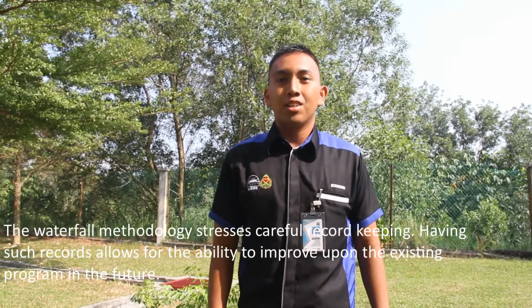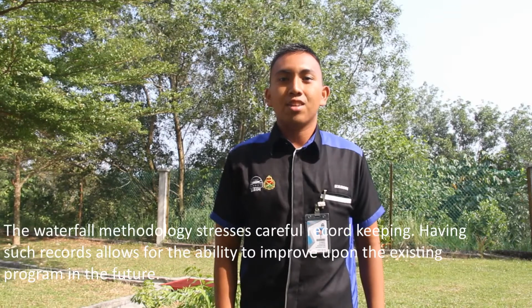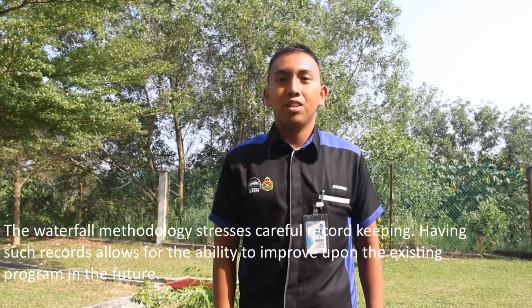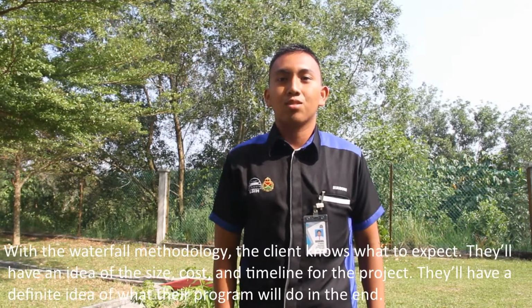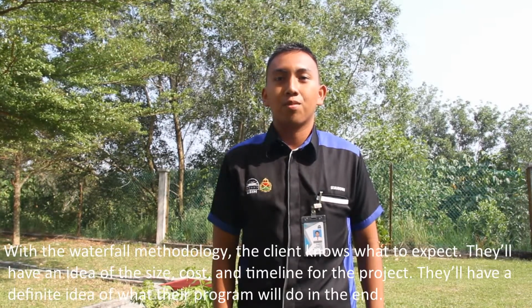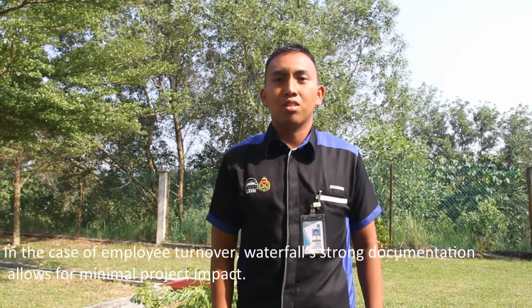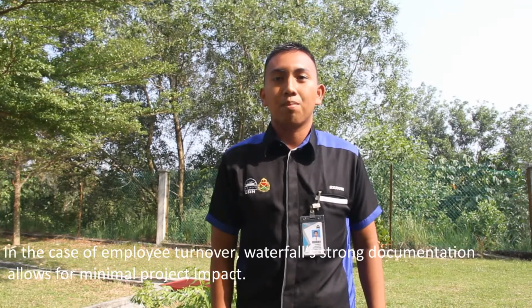Advantages of the Waterfall methodology include the following. First, the Waterfall methodology stresses careful record keeping. Having such records allows the ability to improve upon the existing program in the future. Second, with the Waterfall methodology, the client knows what to expect. They will have an idea of the size, cost, and timeline for the project. They will have a definite idea what their program will do in the end. Third, in the case of employee turnover, Waterfall's strong documentation allows for minimal project impact.